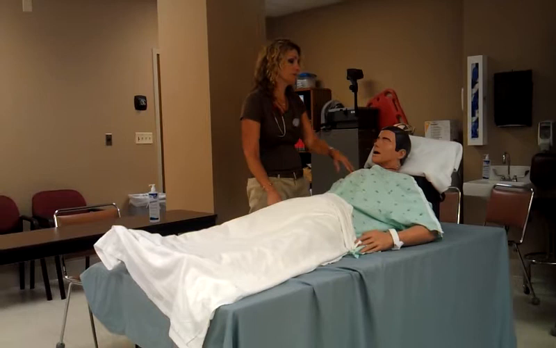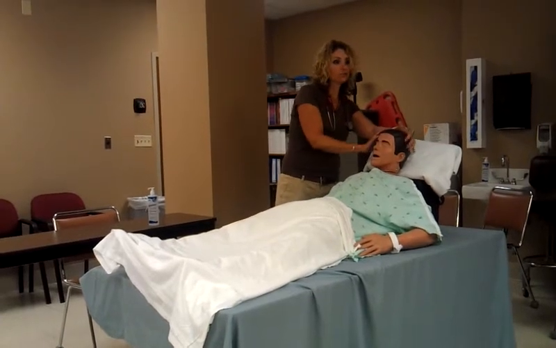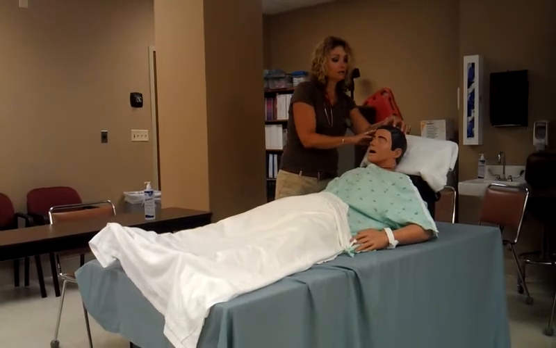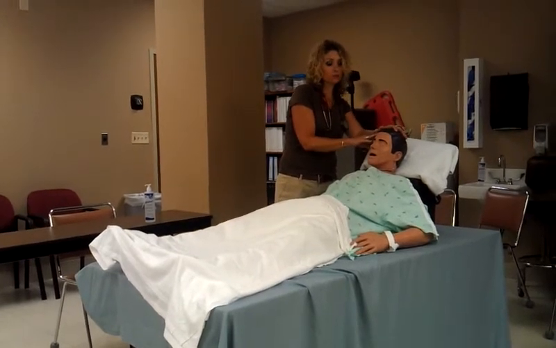So first of all, I'd start with his head, and I would inspect his head and note the shape and size, if there's any lesions, bumps, bruises, or tenderness. I'd note the hair, the color, the texture, as well as the distribution.